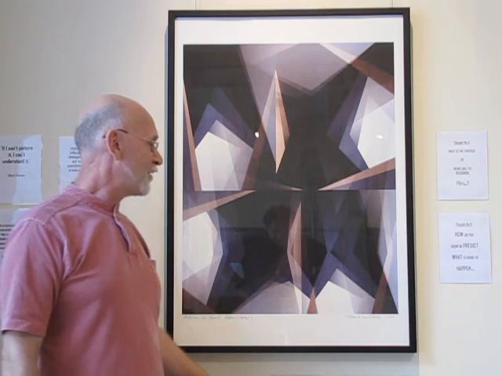So this piece represents that. It was actually done by watercolors, which were then scanned in and then turned into these linear cut planes in the computer.